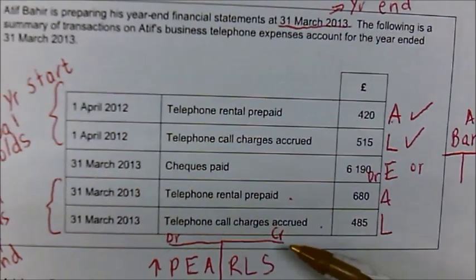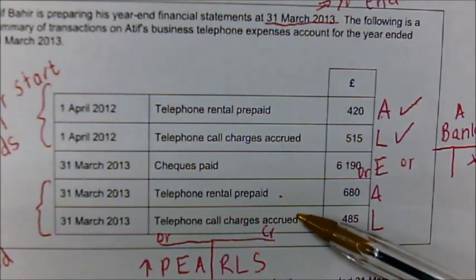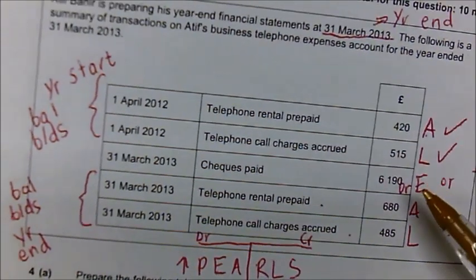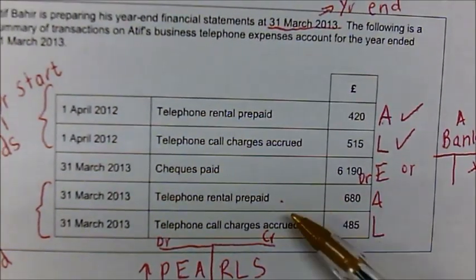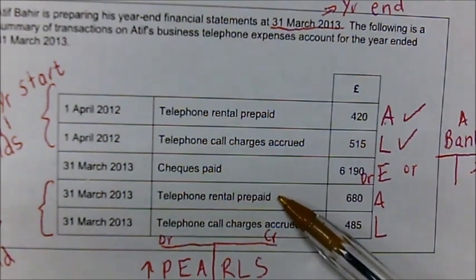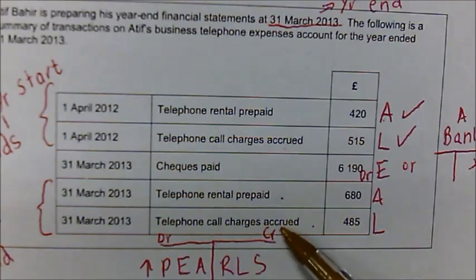I can also see at the year end, like the year start, we've got a prepaid amount and an accrued amount. So again, we've got two Bal BDs. This one is an asset Bal BD at year end because we've prepaid for the expense. That's a good thing, we've paid it off already before we've used it. And this one is a liability because we still owe the company that money.